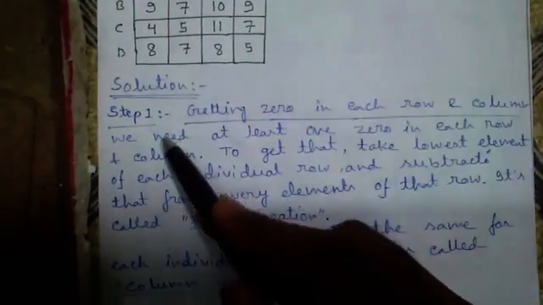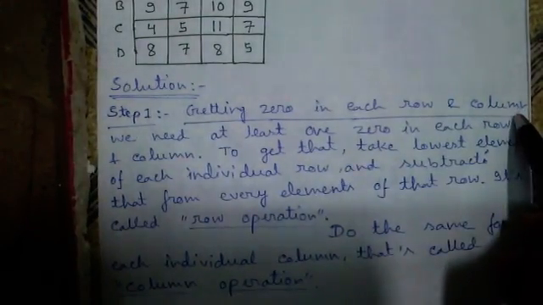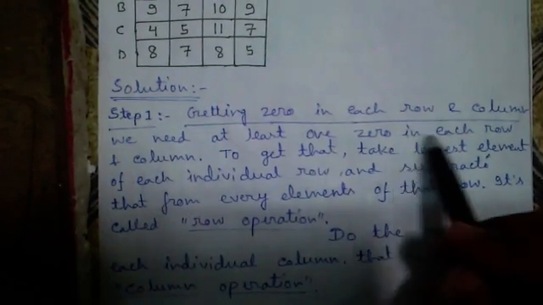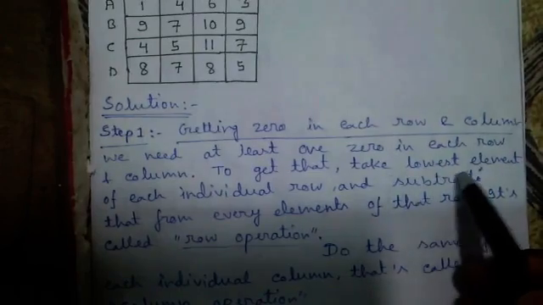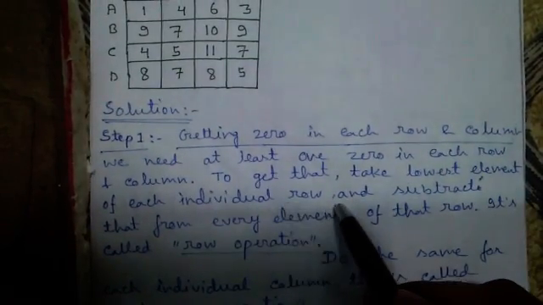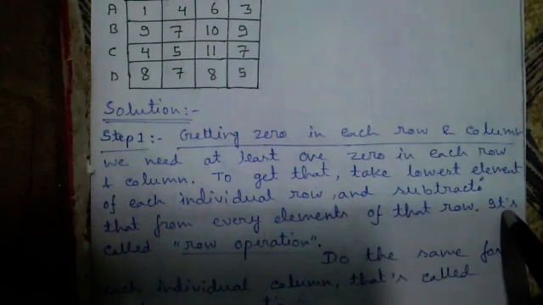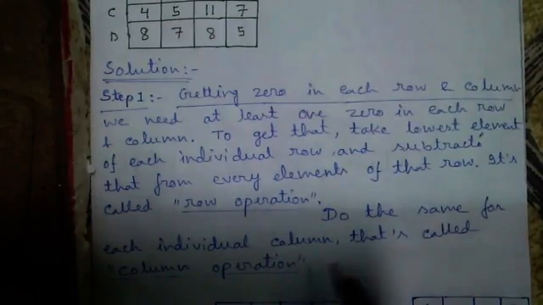So let's start. Step 1: getting 0 in each row and each column. To start with the assignment problem, we need at least one 0 in each row and each column. If there is not, we need to take the lowest element of each individual row and subtract that element from every element of that row. That is called row operation. And do the same process for each individual column, and that is called column operation.